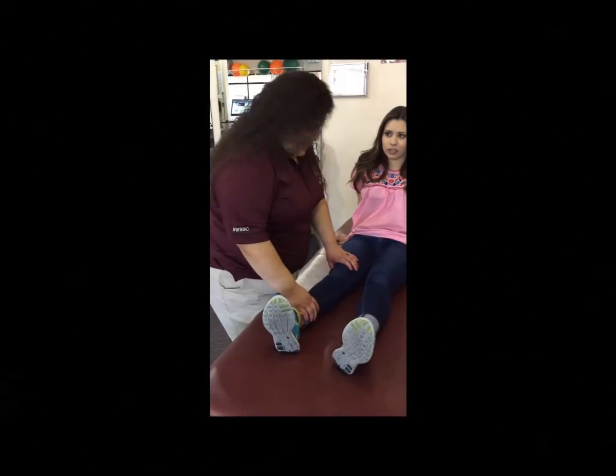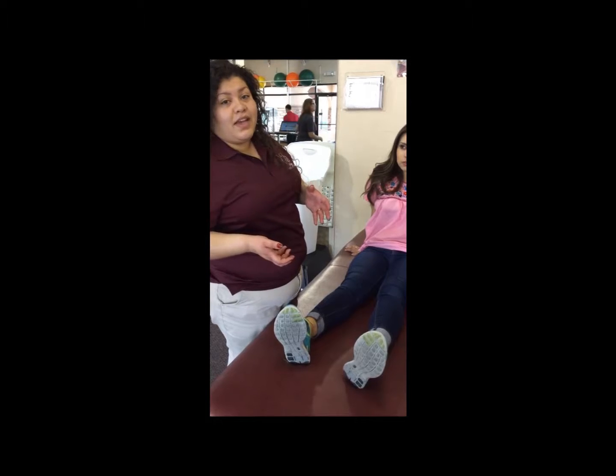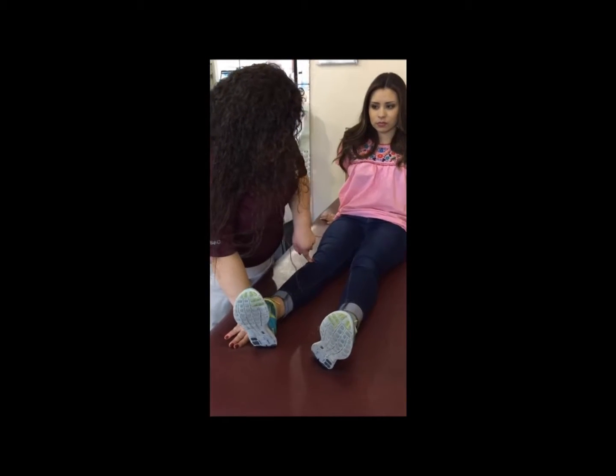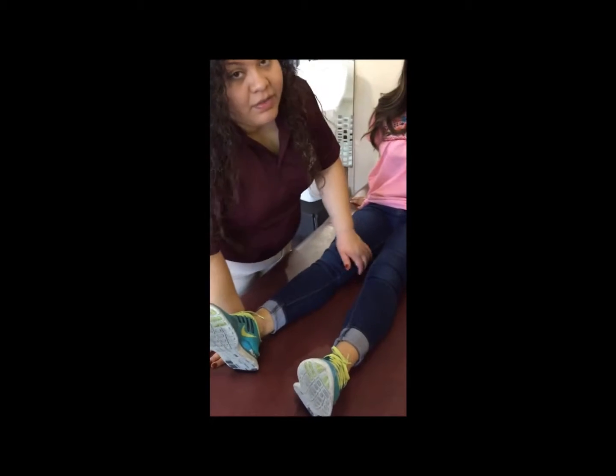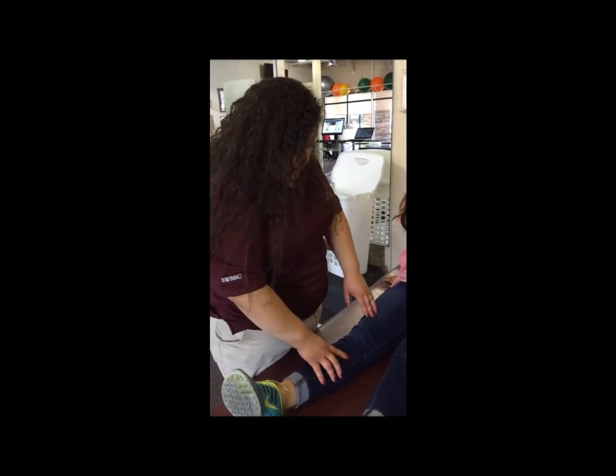So this test is the Lachman's test. This test tests the integrity of the ACL ligament. The ACL ligament starts at the front end of the tibia and ends in the back of the femur, and what it prevents is that anterior movement of the tibia along the femur.